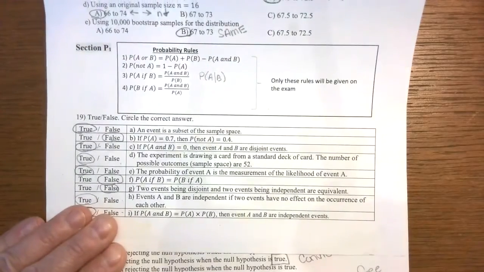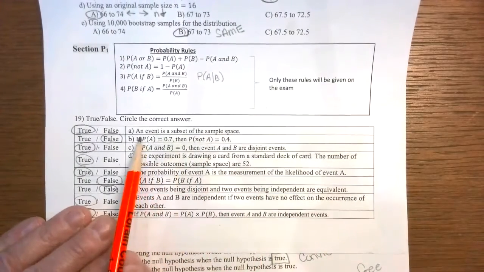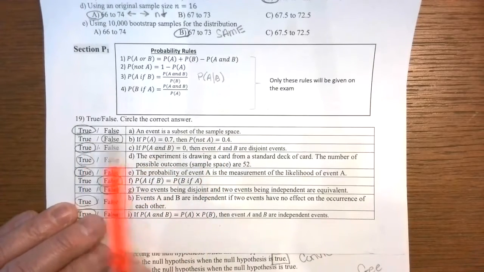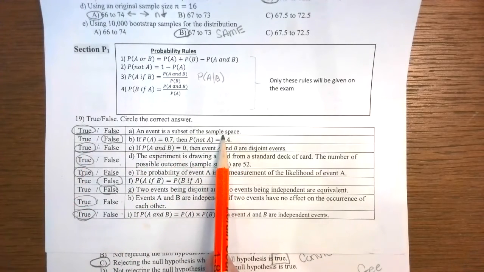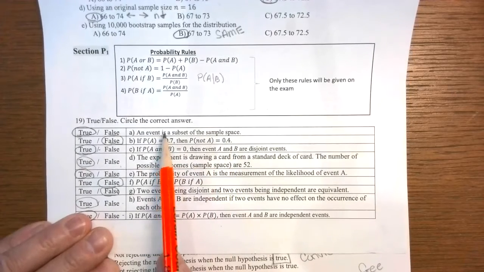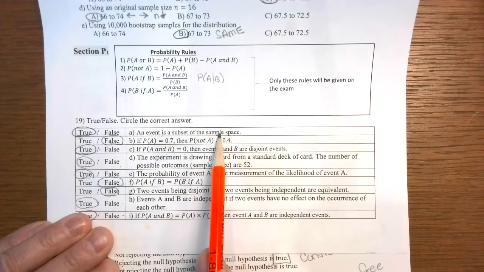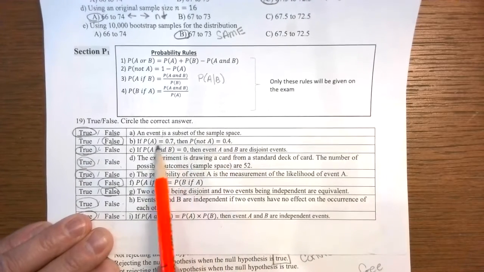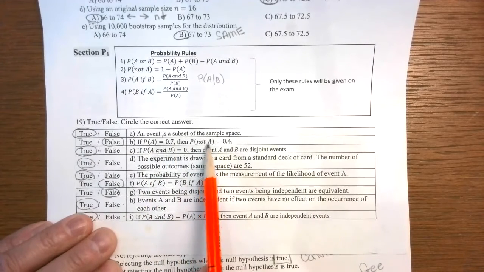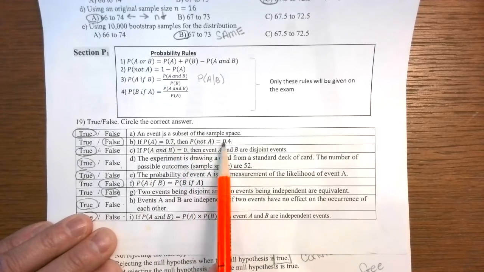Let's do the true-false first. An event is a subset of a sample space. Well, that's absolutely true because all of the sample space are all the things that can take place. And if this is one of those things, then this is a subset of that. The probability of A is 0.7, then the probability of not A, well, remember, 1 minus this should be equal to this, and that's not true here. It should be 0.3.